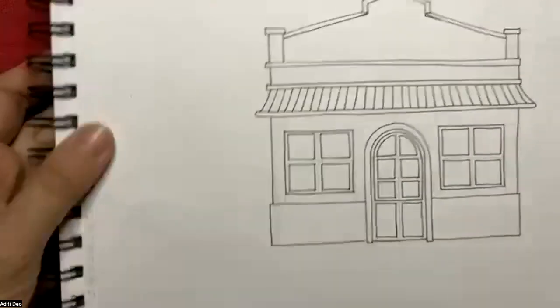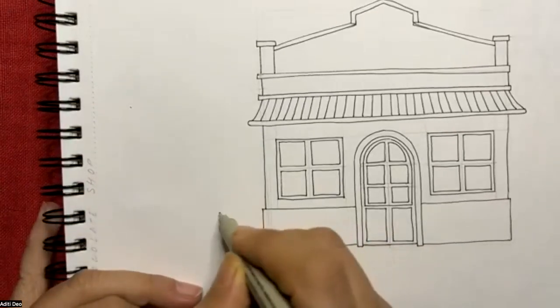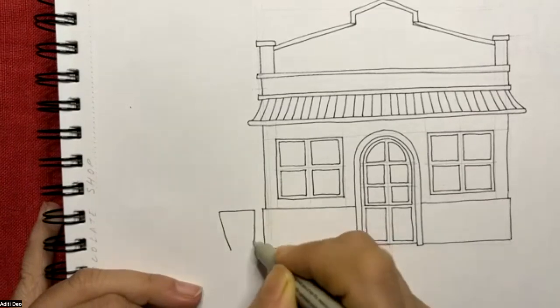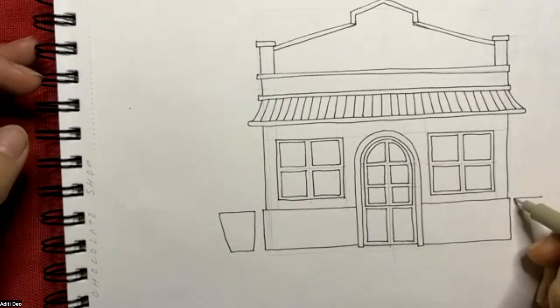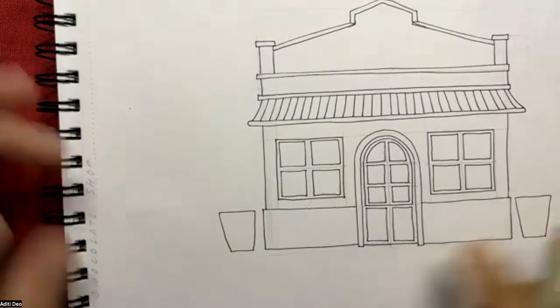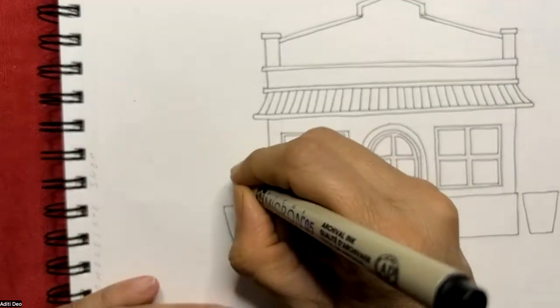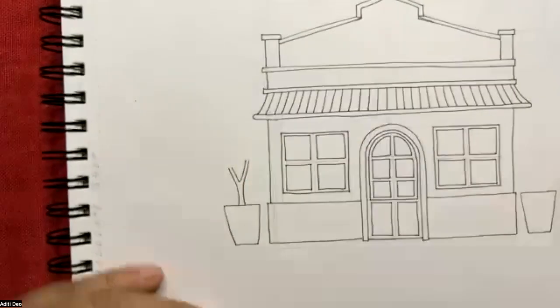Okay, done? All right. Now, next to this, we can draw some nice big planters like that. The same height as this panel that we've made. And inside that, you can draw a nice tree.